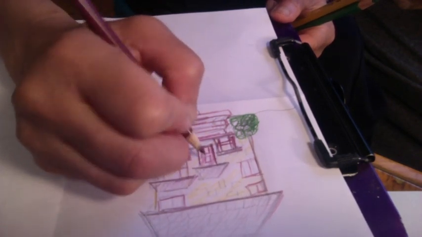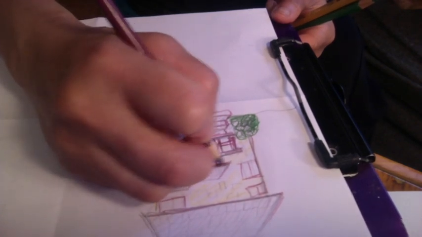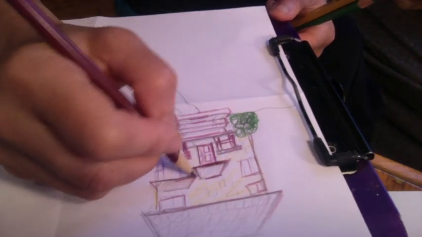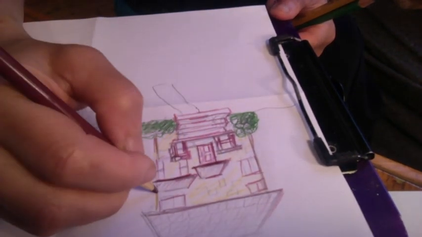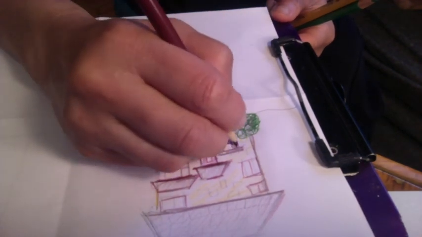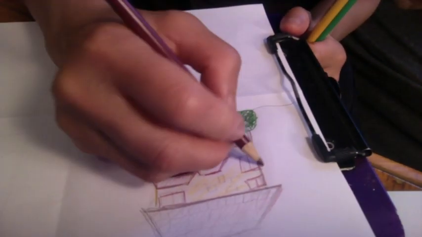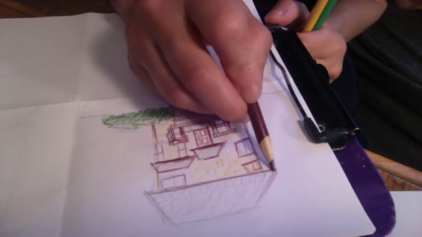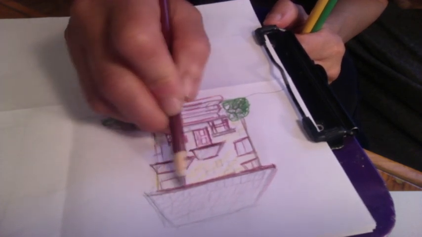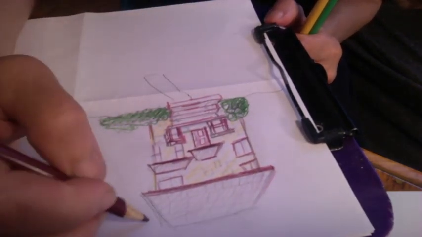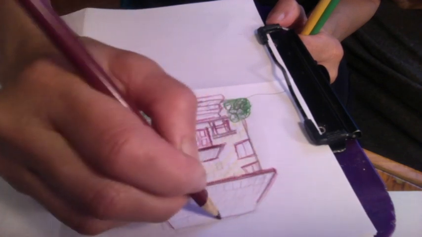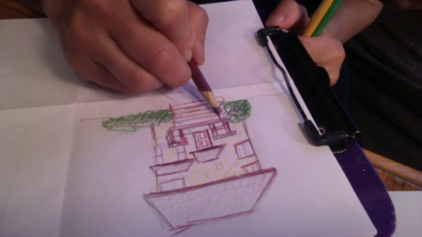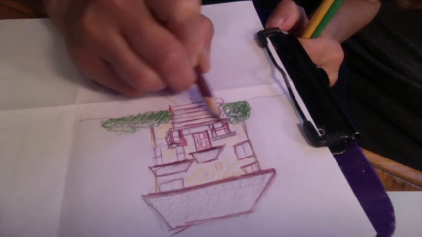So basically, you want to be practicing using darker amounts and lighter amounts. That will give more of a three-dimensional appearance to whatever it is you draw, whether it's a house or an animal or a plant like a flower, or maybe just drawing a design like your name.